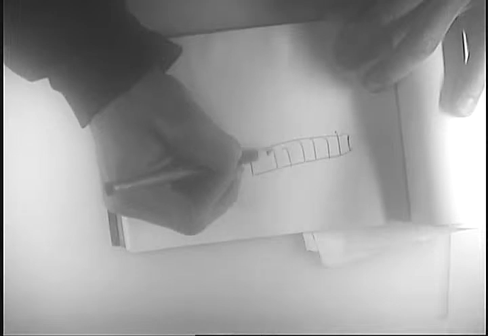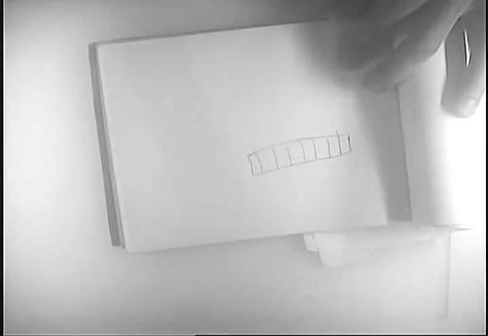So, delay taps. If you think about a delay like that. Wait, it doesn't. Too much light. Too much light? Yes. That's a little better.